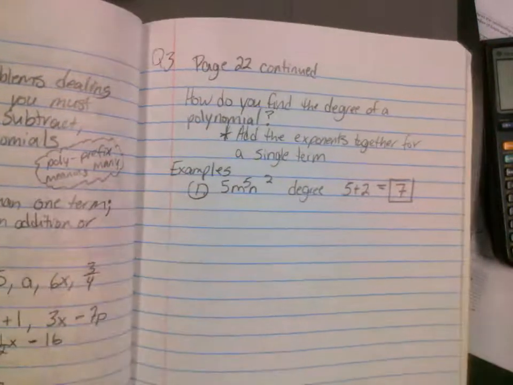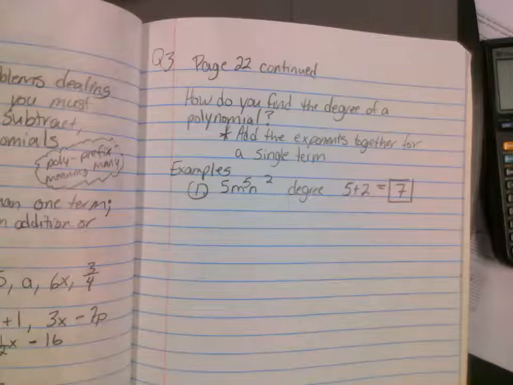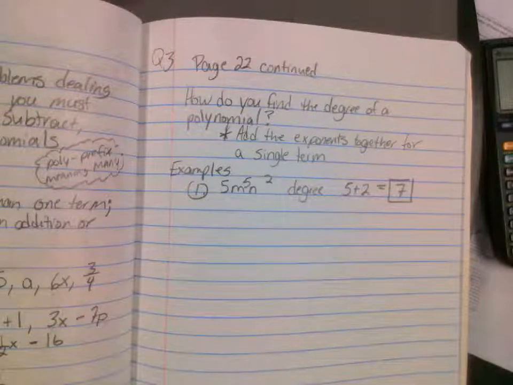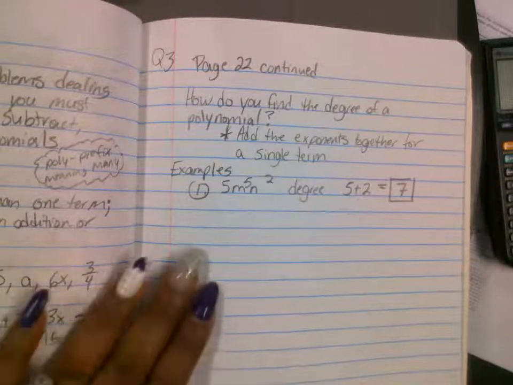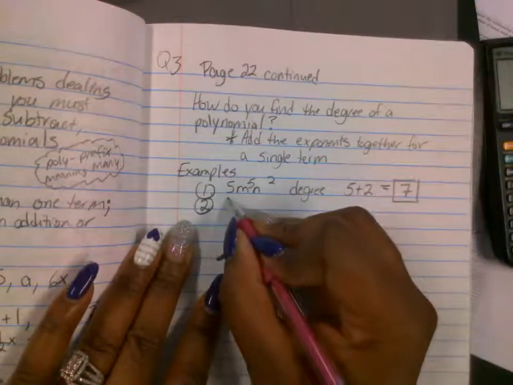So that's what they'll ask. They'll ask for the degree of that monomial. And so that's how you find it. Just add the exponents. You okay with it? All right. You'll probably understand it better as we do more examples.